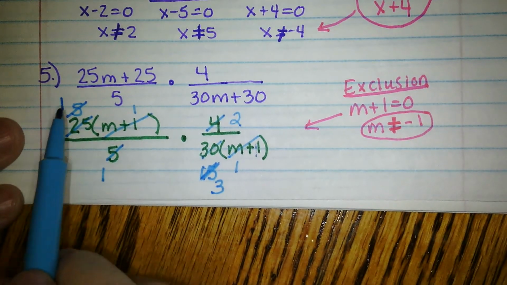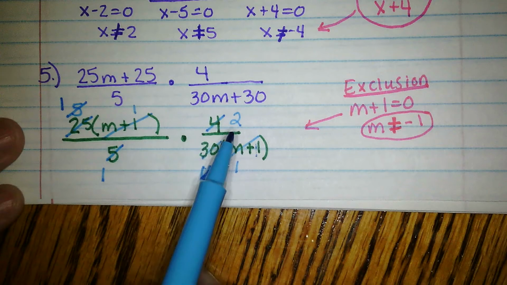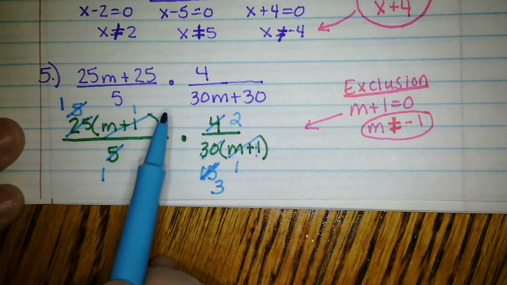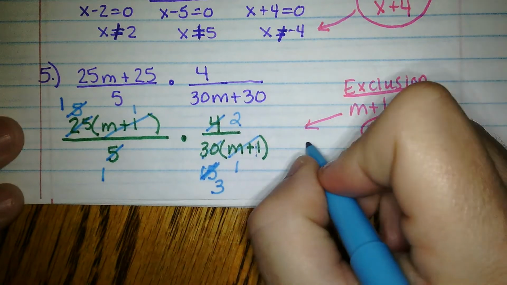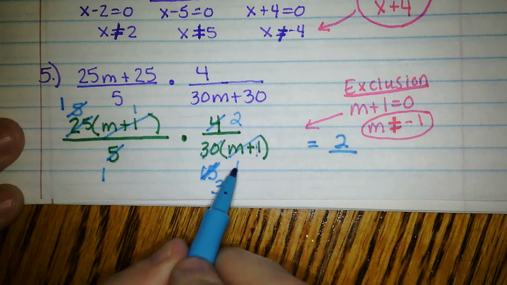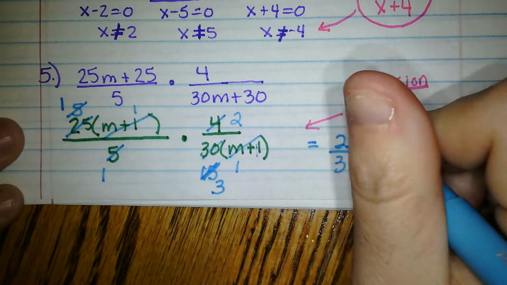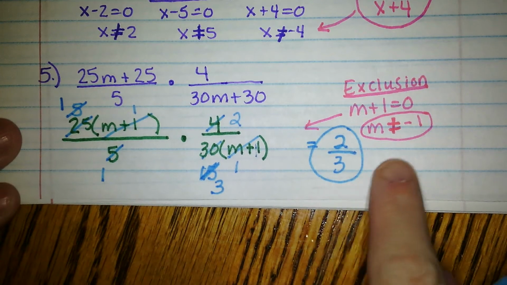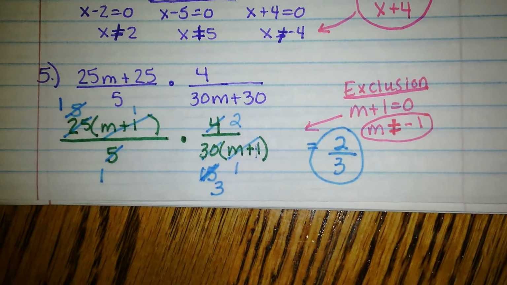So I have reduced this whole entire thing to the fact that I've got 1 times 1 times 2. And that's going to give me 2 on top. And I have 1 times 3 times 1 on the bottom. That's going to give me 3. So my final answer for this question is 2/3 with the exclusion that m cannot be negative 1.